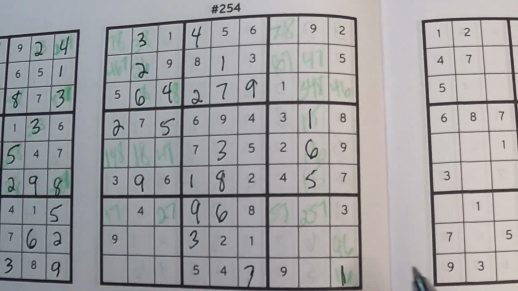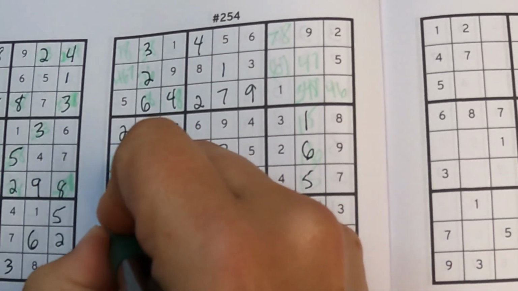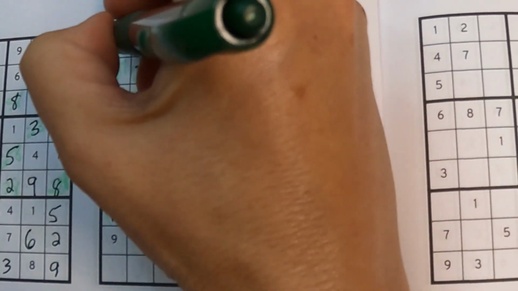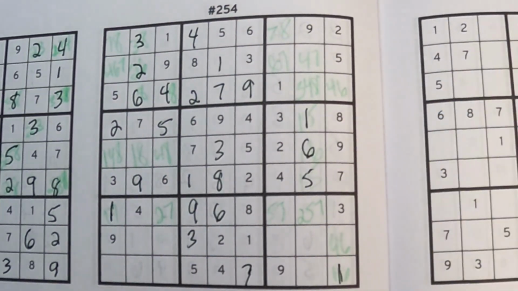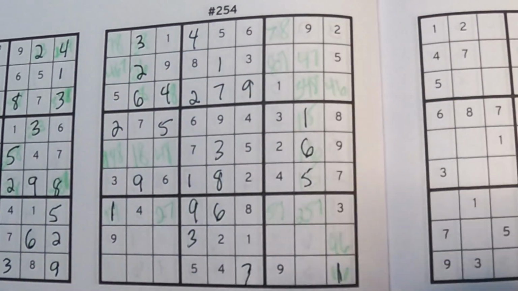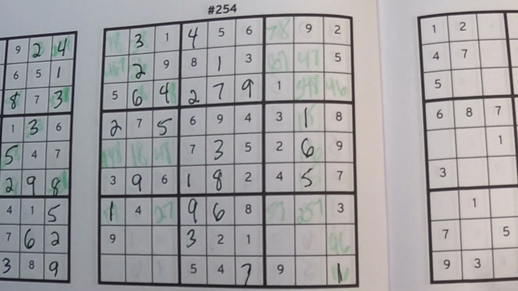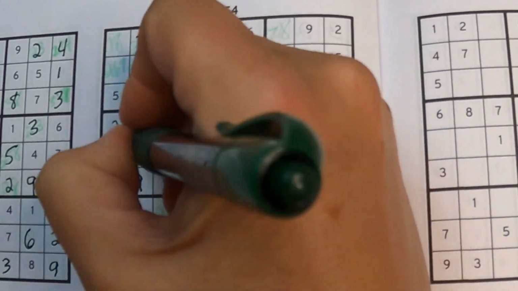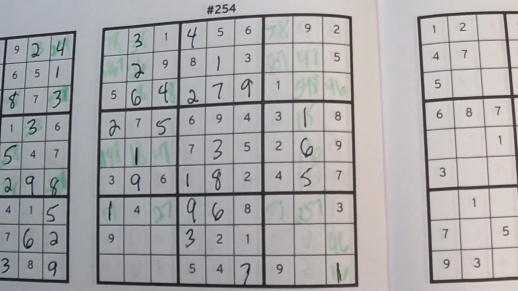So if we look, the only place the 1 can be is here, and that 1 means we can get rid of this 1, and then that means the only place the 1 in this box can be is here.